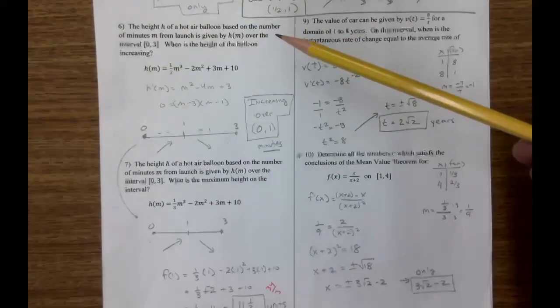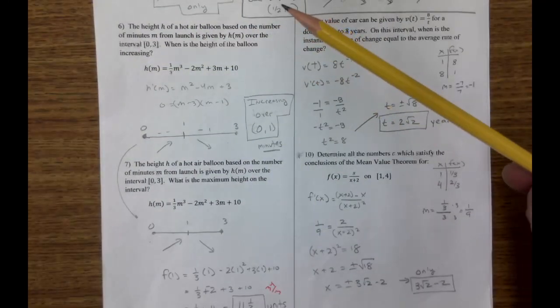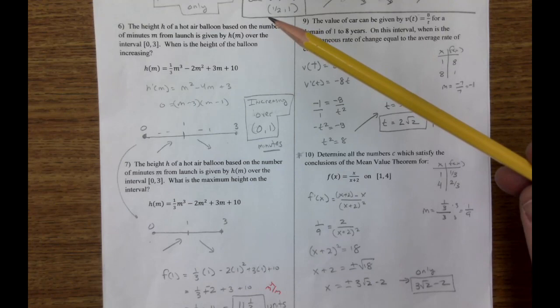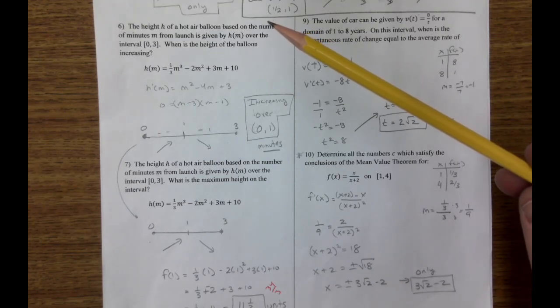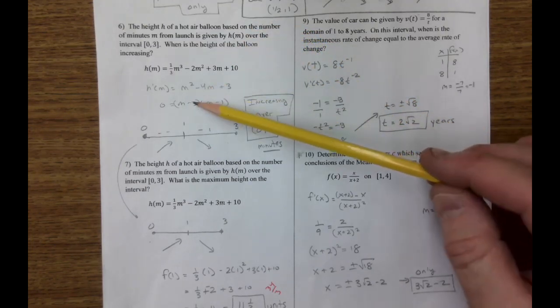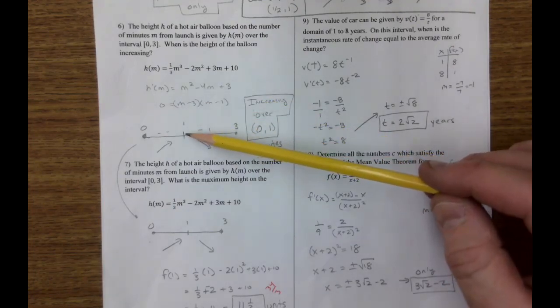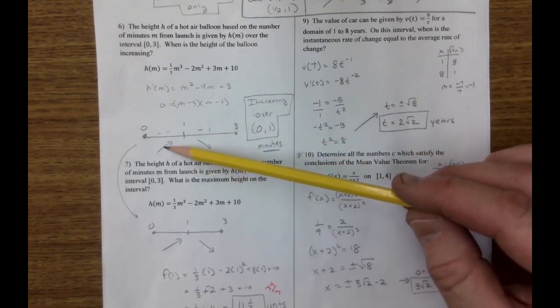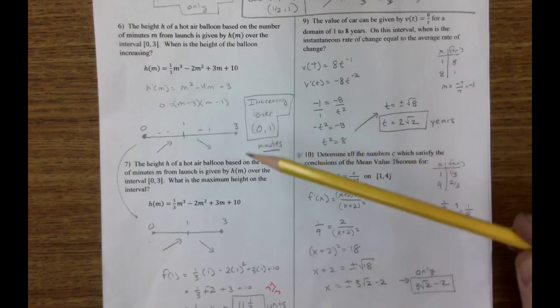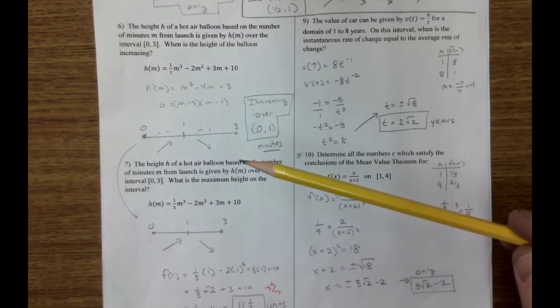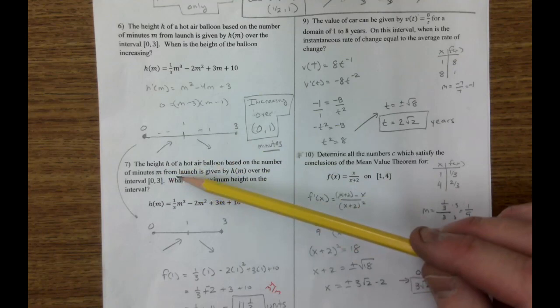On problem 6, this is a straight example of a first derivative test. I found the derivative, I set it equal to 0, and I know something happens at 1. I do the test, it goes up, then down. Number 7, hot air balloon over 0 to 3.